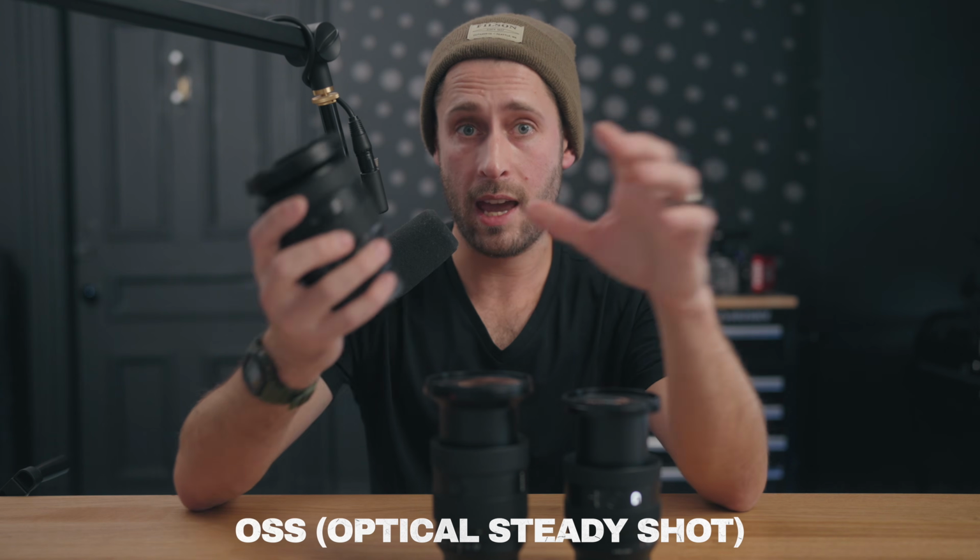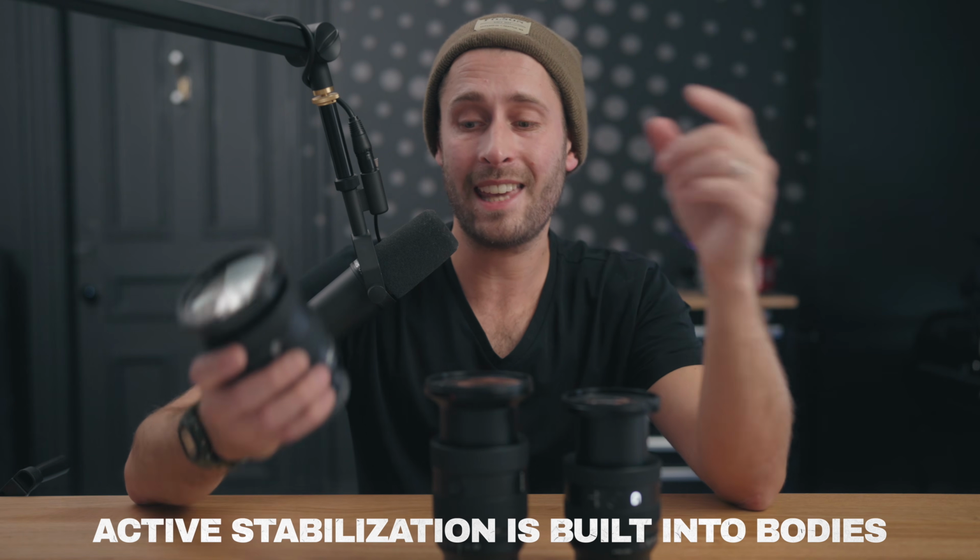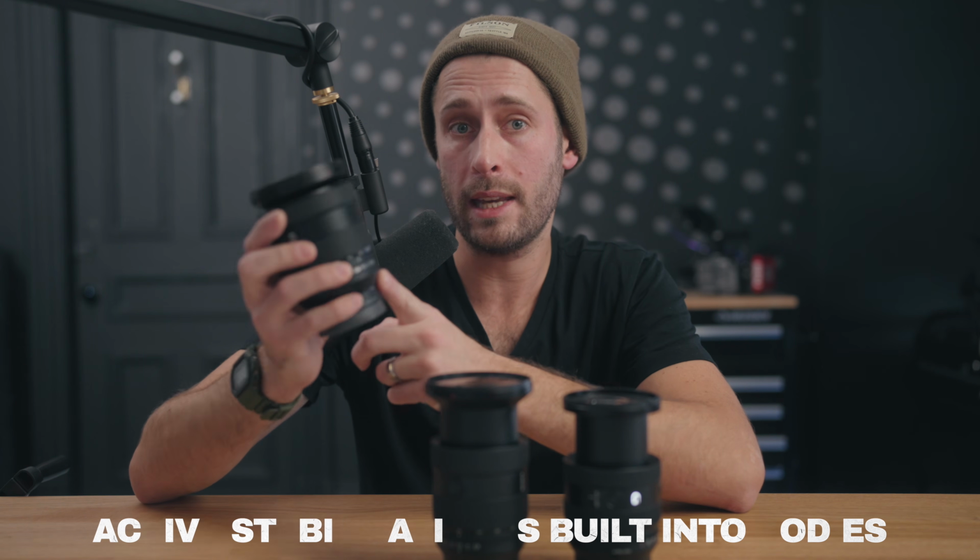And one thing that the 24-105 has going for it that neither of these two lenses has is OSS. Since the A7 III, I believe, we have active Steadyshot built into the cameras, which really does help, and it kind of negates the need for having OSS built into the lens. Especially with the A7R5, Sony's latest camera at the time of making this video, the active stabilization has been improved, and it's even better than anything we've ever had before.